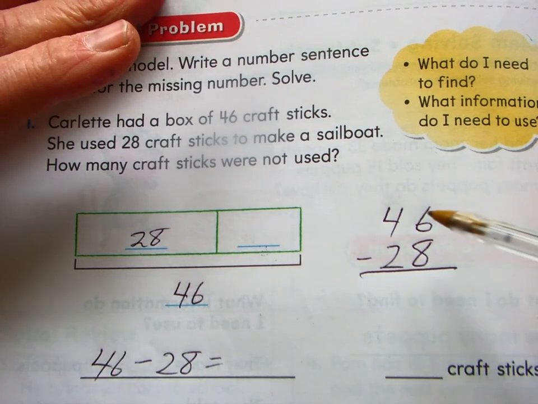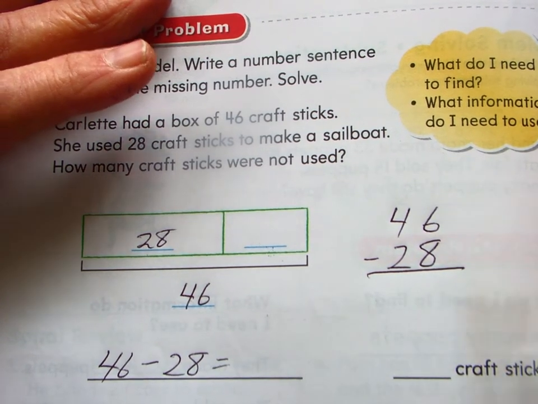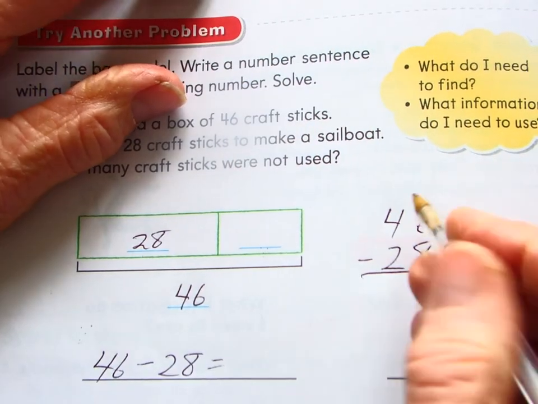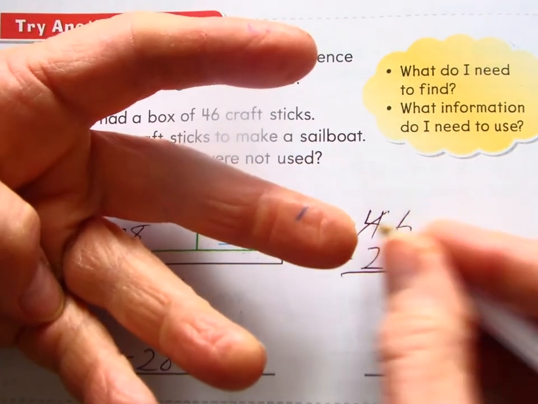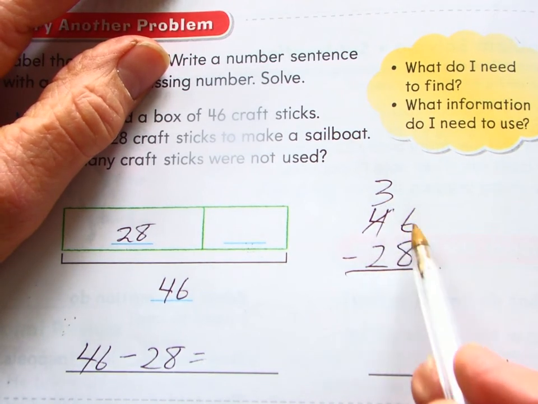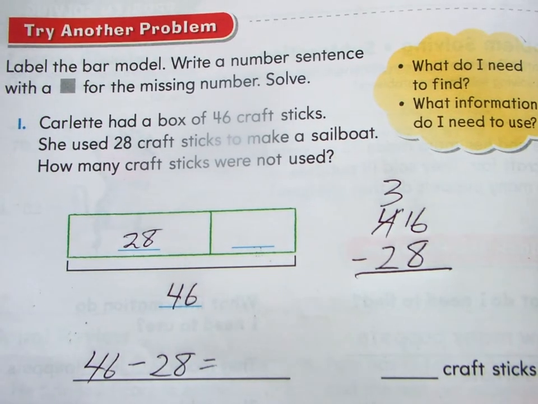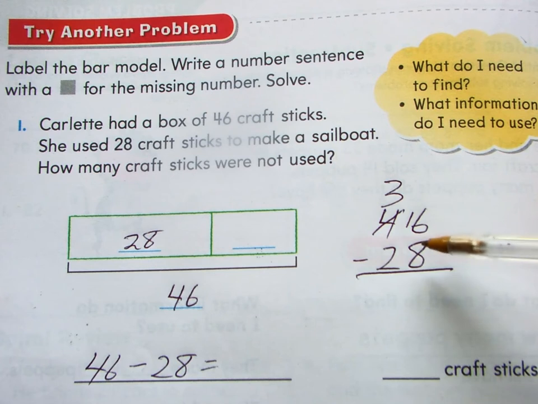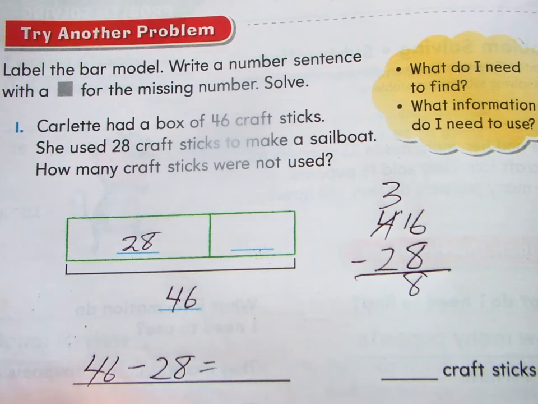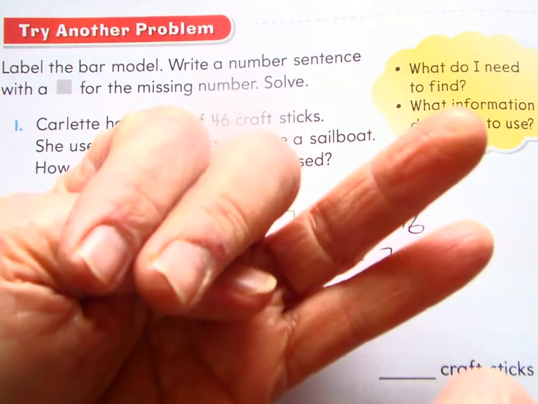46, take away 28. Beginning with the ones, 6 minus 8. 6, take away 8. Can you take away 8 from 6? Can you? No. You have to borrow. There's 4 tens, so we borrow one of them. That leaves 3 tens. We take the 10 and add it to 6. 10 and 6 is 16. 16, take away 8. Maybe you remember doubles. 8 plus 8 is 16. So 16 take away 8 is 8. If you don't remember, 16 take away 8. 16, 15, 14, 13, 12, 11, 10, 9, 8.